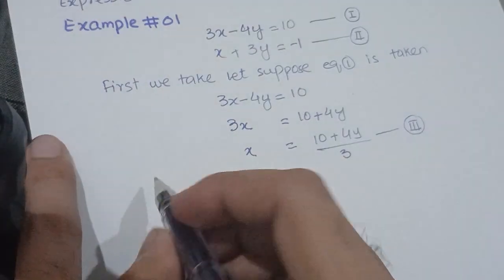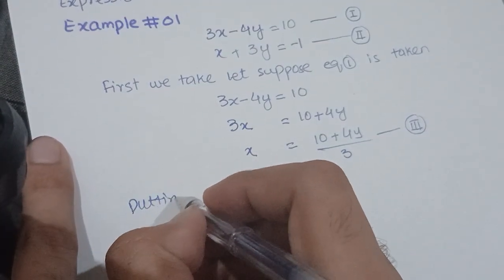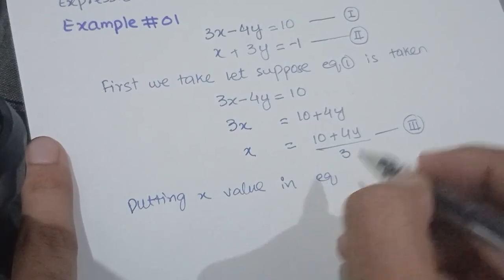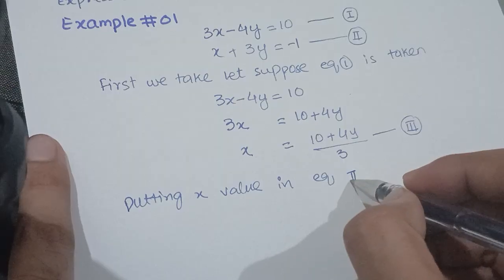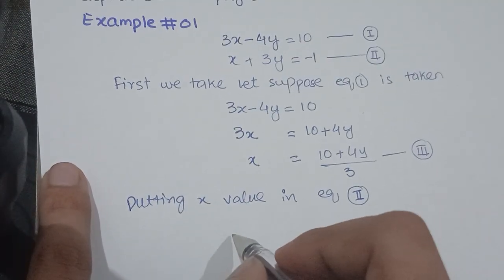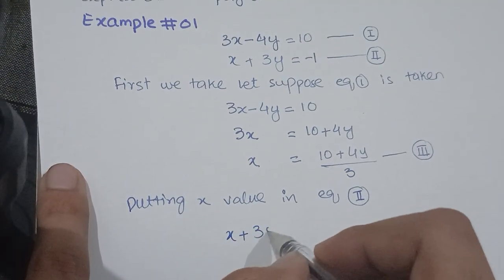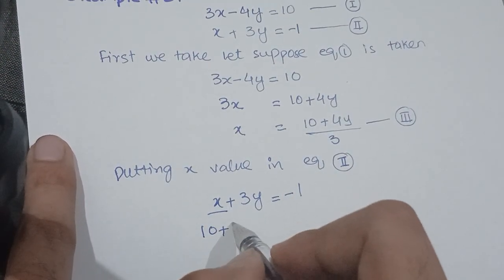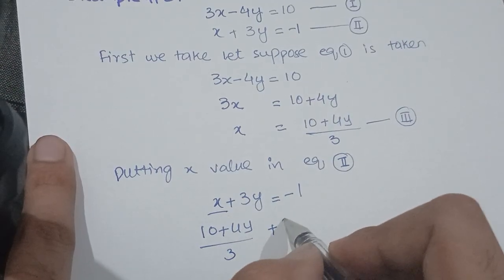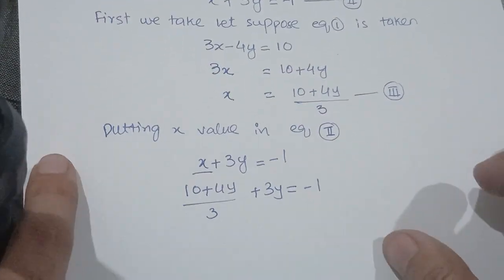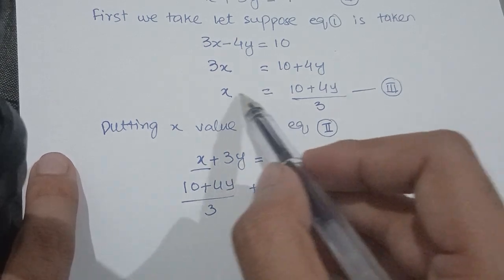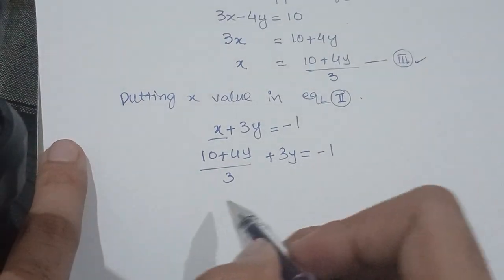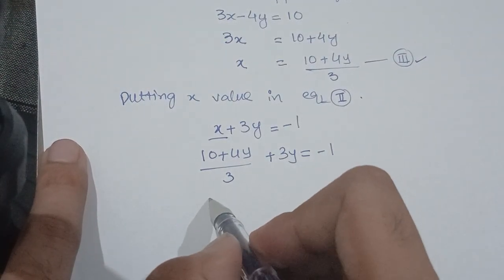We will put x value in equation 2. So equation 2 is x plus 3y is equal to minus 1. What is the value of x? 10 plus 4y divided by 3, plus 3y is equal to minus 1. This x value comes out from equation number 3. So what we will do now, we will take LCM.